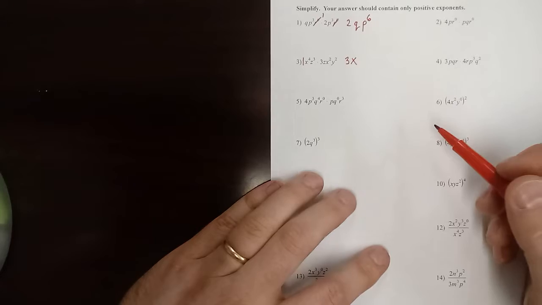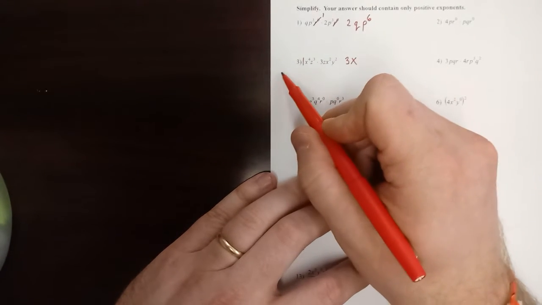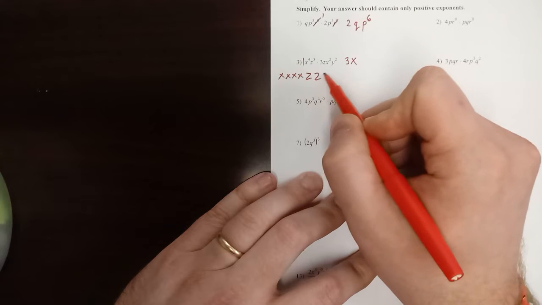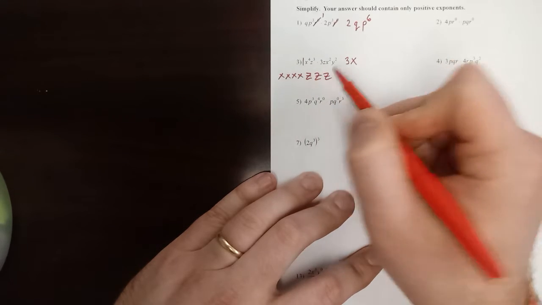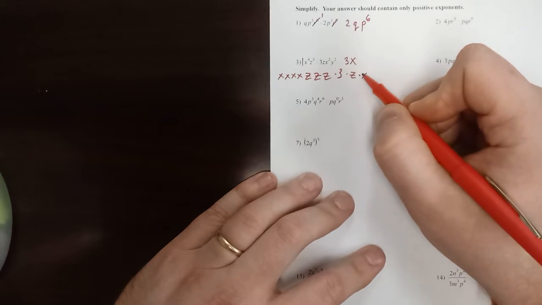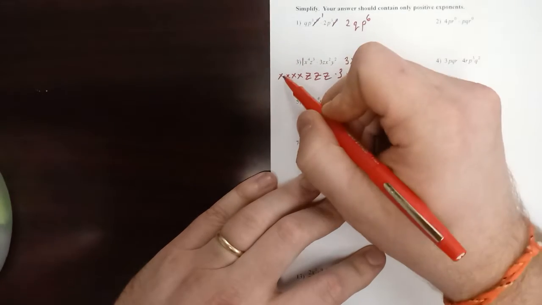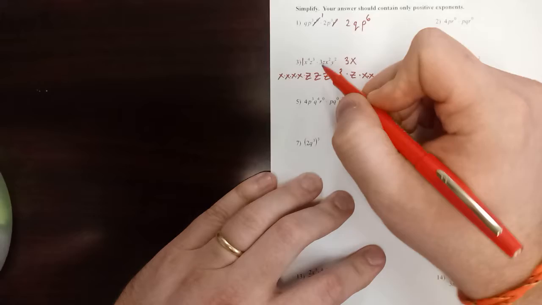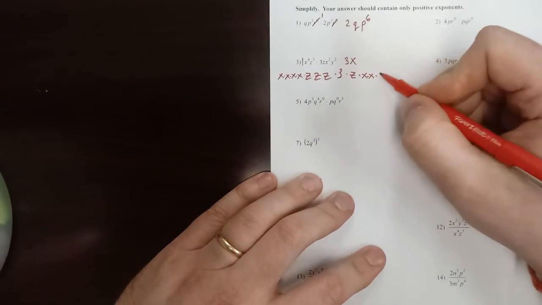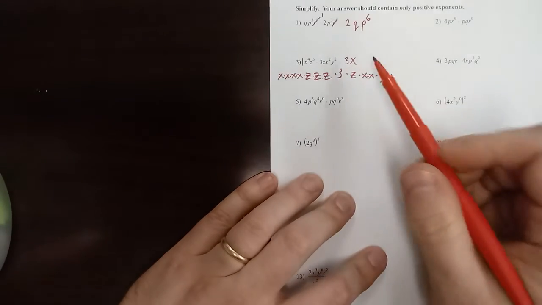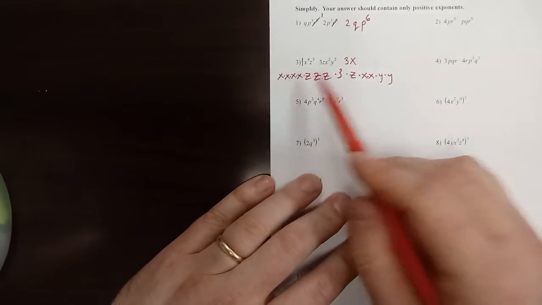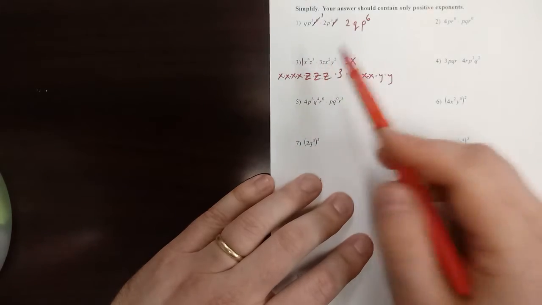So maybe I should explain this. Let me just break this down. This is saying I have x, x, x, x, z, z, z times 3 times z times x times x, times y. And all we're doing is asking, how many x's total do I have? Well, 1, 2, 3, 4, 5, 6, right? 4 plus 2 is 6.